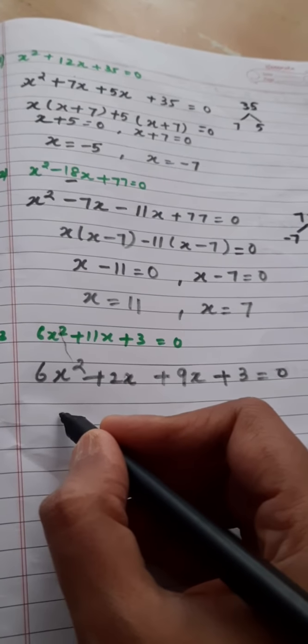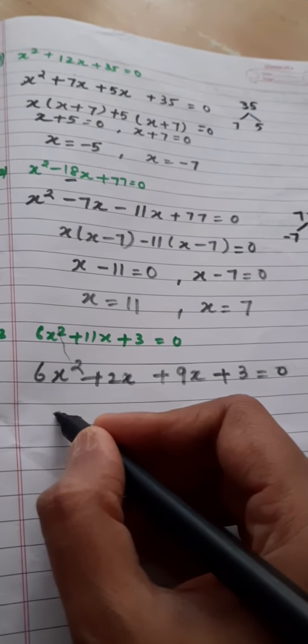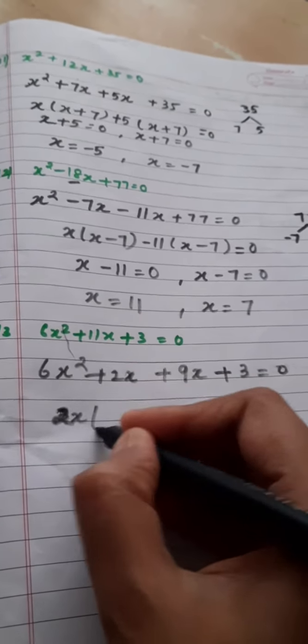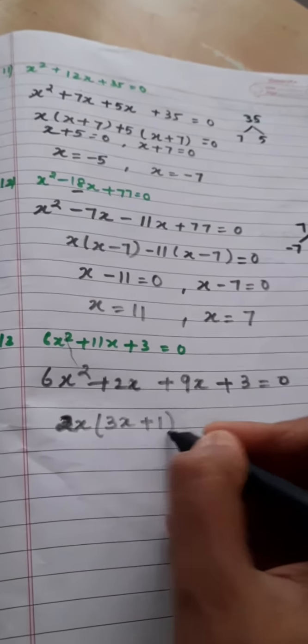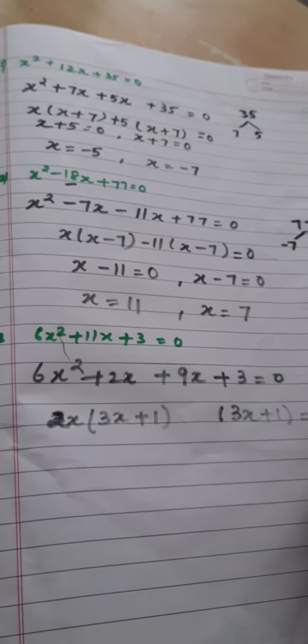So we can write this as 3x, 2x, 3x plus 1. This is also 3x plus 1 equal to 0.